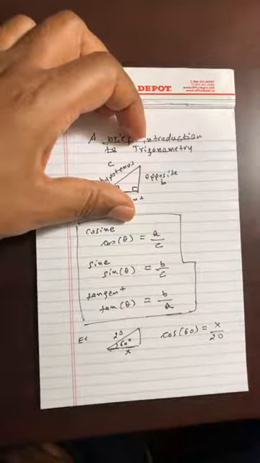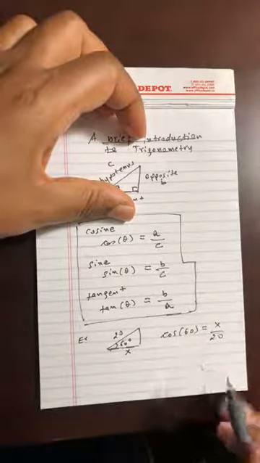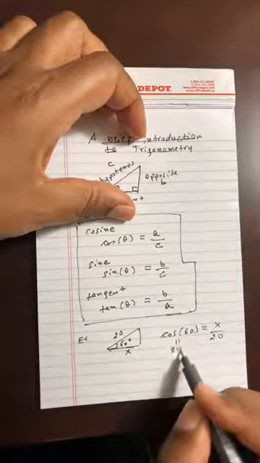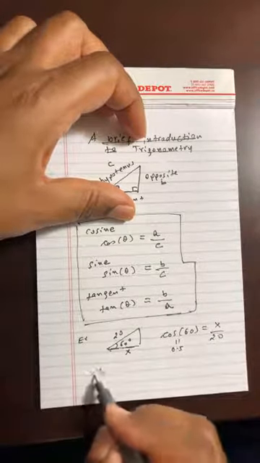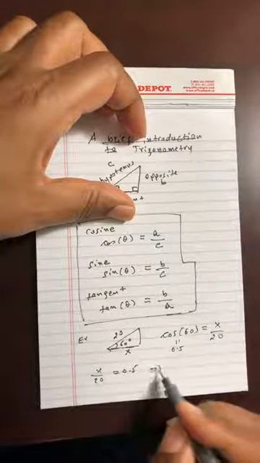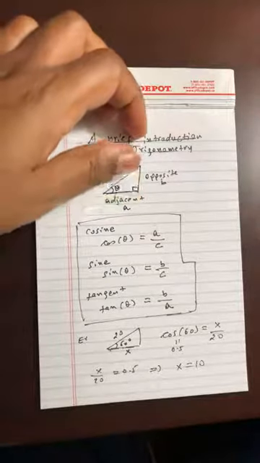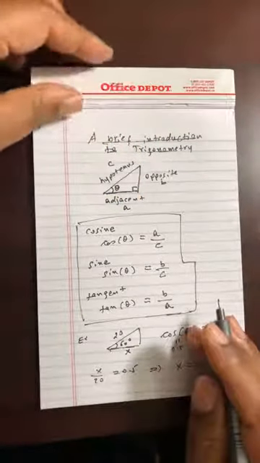And then from your calculator, you'll find out that cosine of 60 is 0.5. So we have x over 20 equals 0.5, and then that gives us x equals 10. So it helps you to calculate missing values in a right angle triangle.